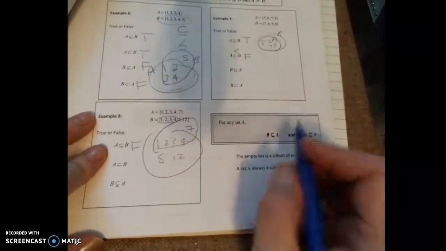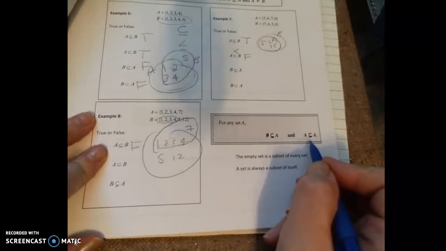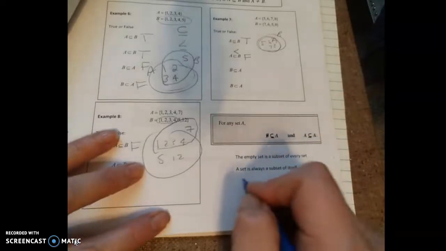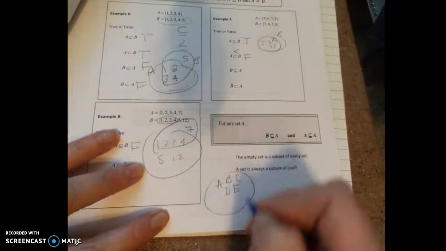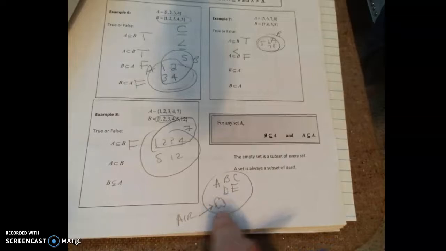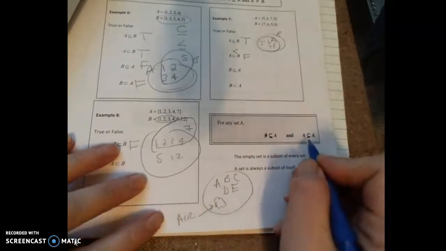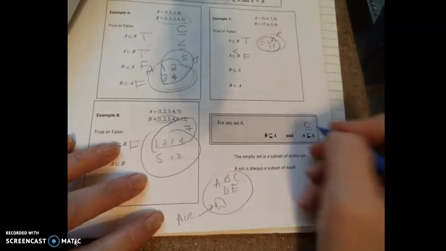Okay. All right. Now, this is important. For every set, the empty set is always a subset, and it's always a subset of itself. So what that means is if I have A, B, C, D, E, there's a little space right here with just some air in it. And I mean air, like breathing air. And so there's always a piece where there's nothing in it. That's the empty set. So the empty set is always a subset. And because we're not doing a proper subset, we're just doing a normal subset, this guy, that's less than or equal to.